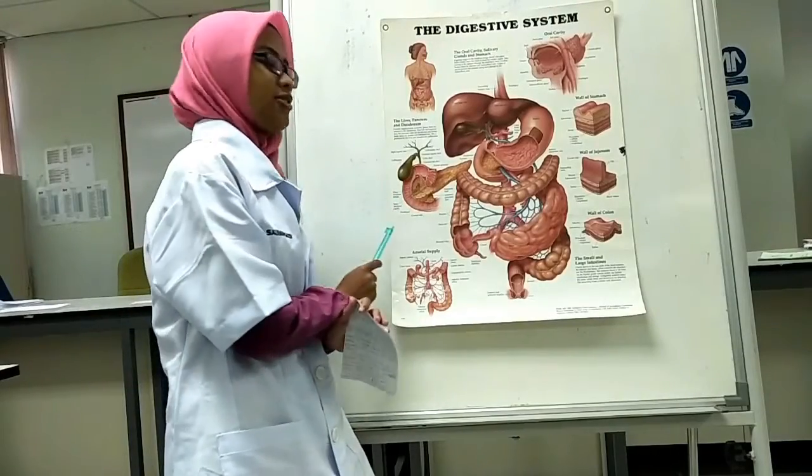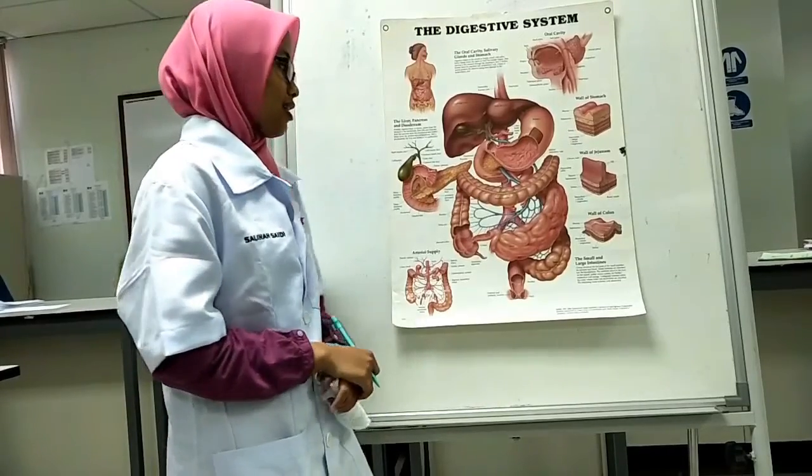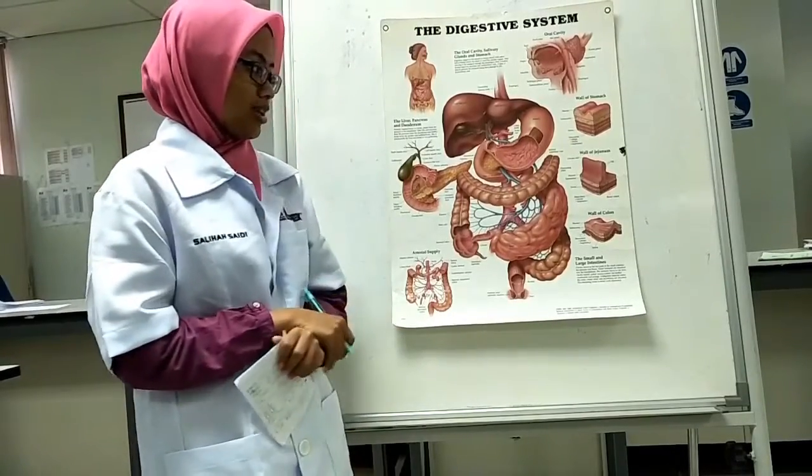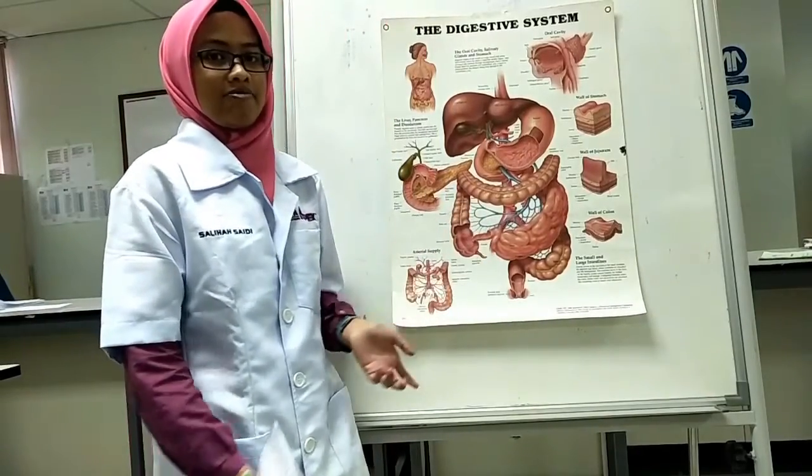At the medial wall of the second part of the duodenum, there will be two openings. The openings are named the major duodenal papilla and also the minor duodenal papilla. Okay, that's all for the duodenum, I think. Okay, I will proceed with the jejunum and ileum.